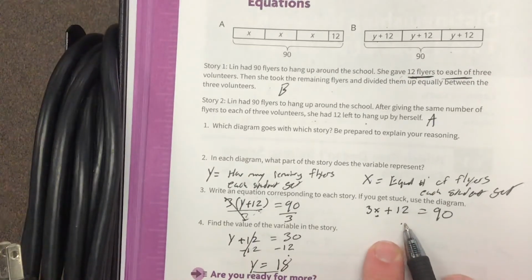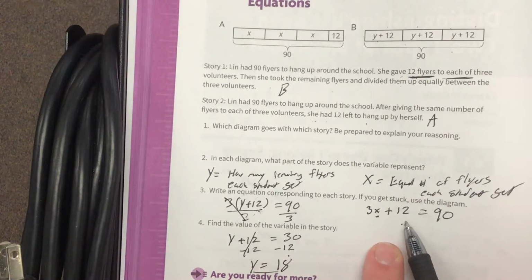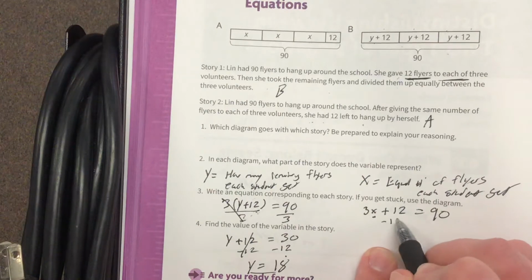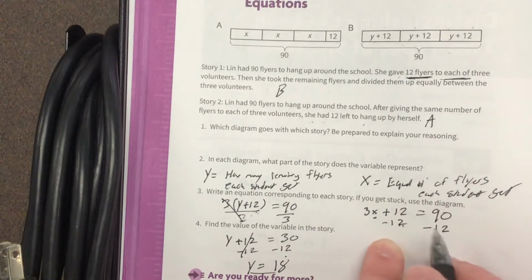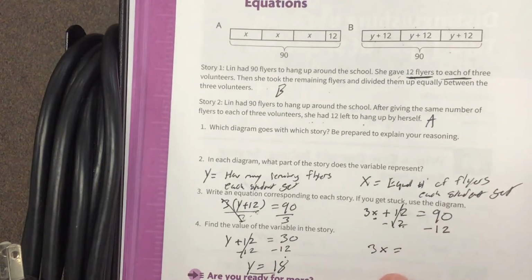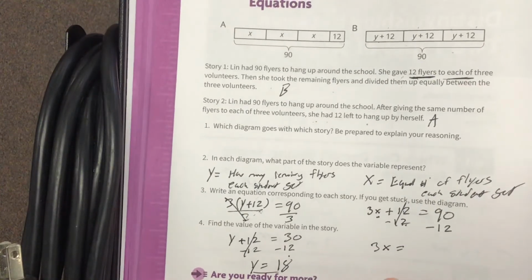And now over here, Brenna, what's the first thing I got to do in this equation? Subtract 12 from both sides. Remember, always say both sides there. Now these cancel out. We have 3x. What's 90 minus 12? 78.